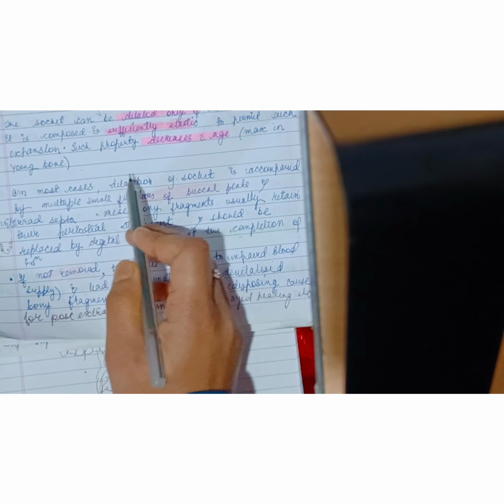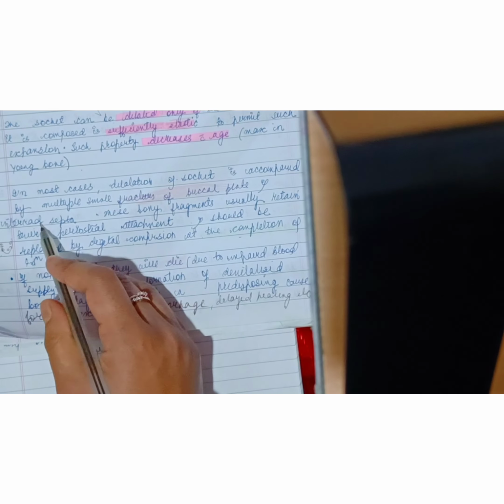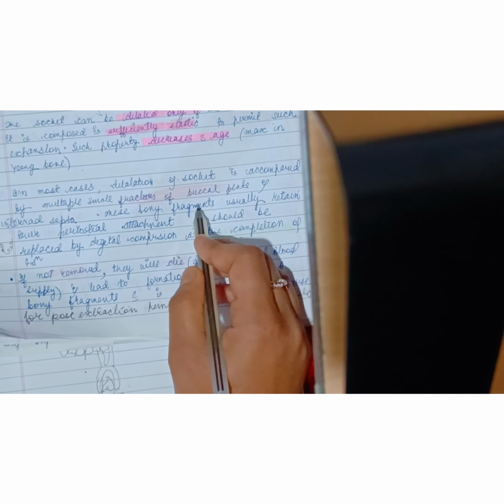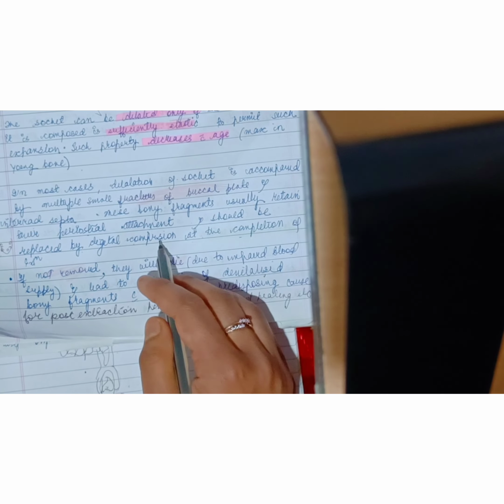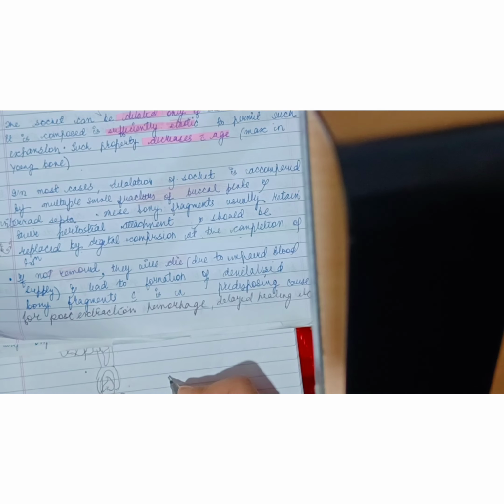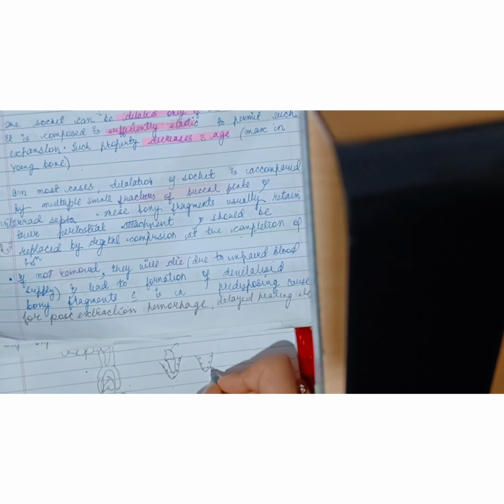So, in most cases, dilation of the socket is accompanied by multiple small fractures of the buccal plate and interradicular septa. These bony fragments usually retain their periosteal attachment and should be replaced by digital compression at the completion of the extraction. That is, when we have dilated the socket, small fragments of the buccal plate or the interradicular bone may be fractured out of the socket, which have retained their periosteal attachment. When the tooth is finally extracted, these fragments are present in the socket, and these fragments should be removed by digital compression.